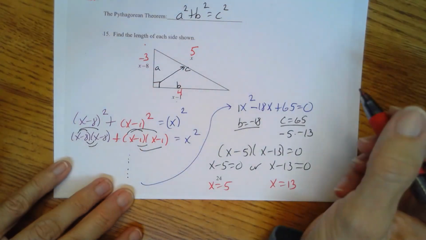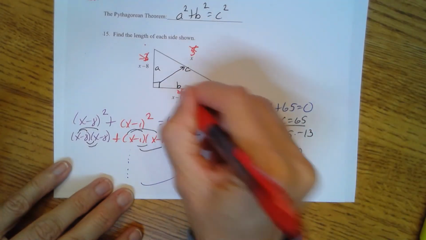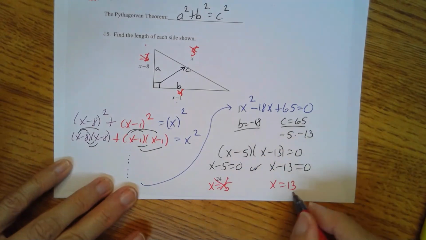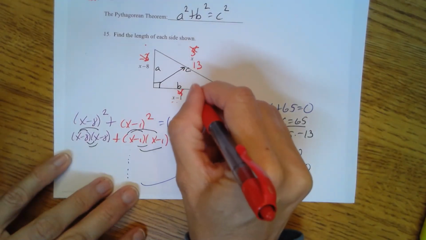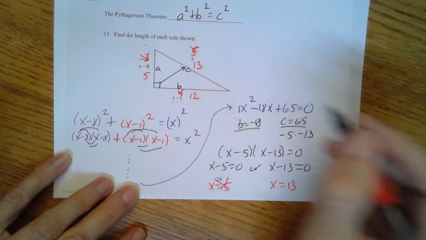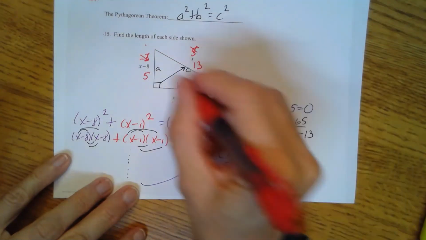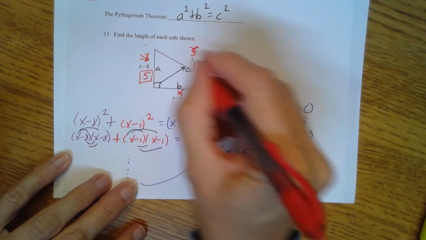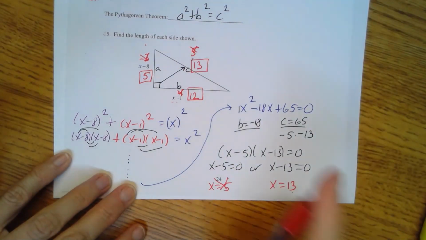Can we have a negative length? No. So what does that mean about the 5? We don't get to use it. But what if we had x equals 13? So 13's here. 13 minus 1 is 12. And 13 minus 8 is 5. Does that work? Yeah. 5, 12, 13, they're all positive. So find the length of each side. A is 5, B is 12, and C is 13.